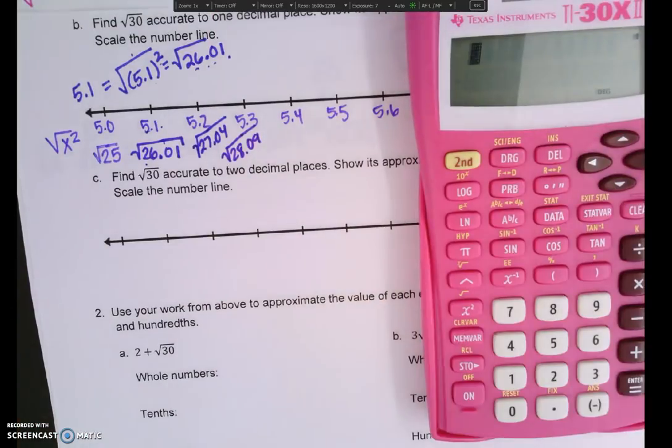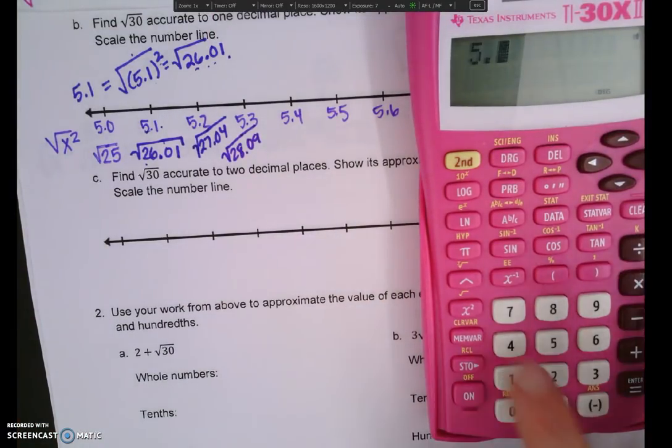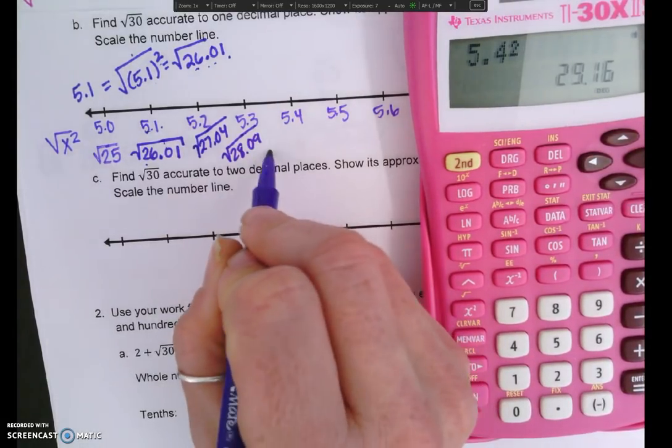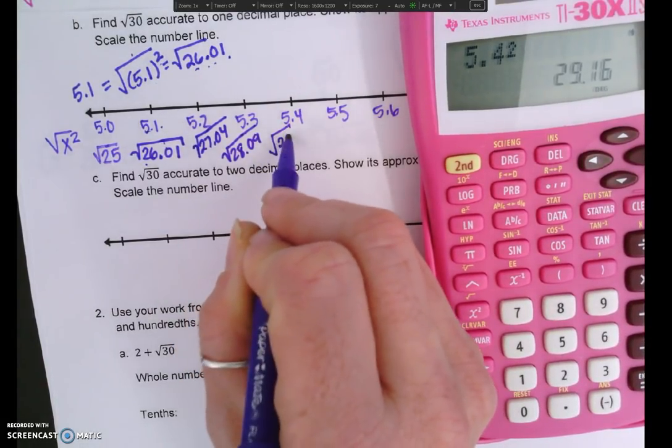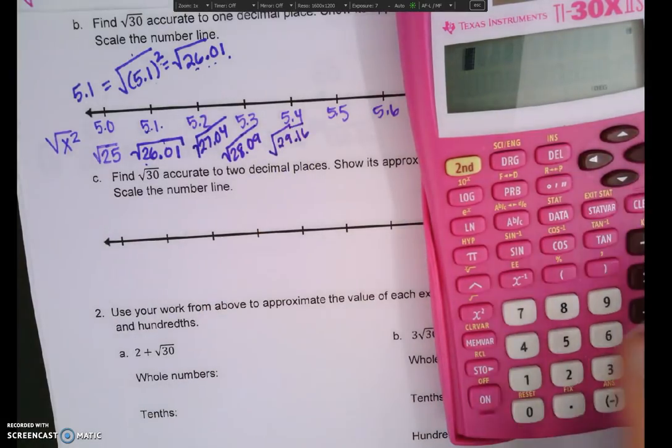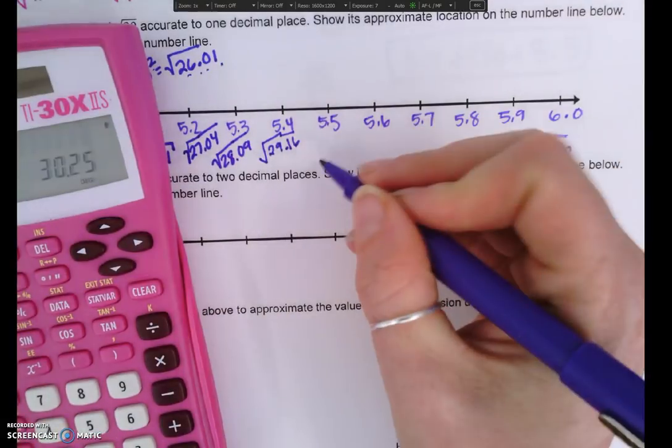Let's see. Next one's 5.4 being squared. Oh, even closer, almost there, 29.16. And I bet this is at 5.5 being squared. There it is, 30.25.